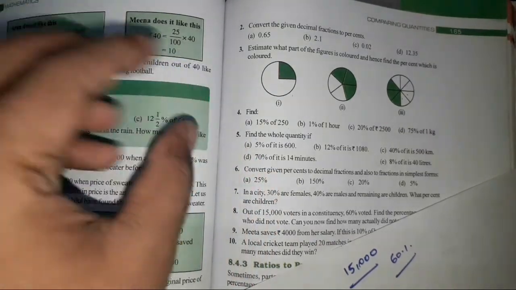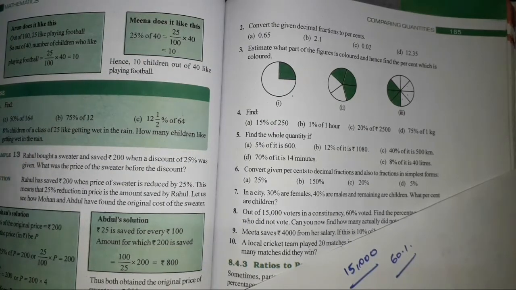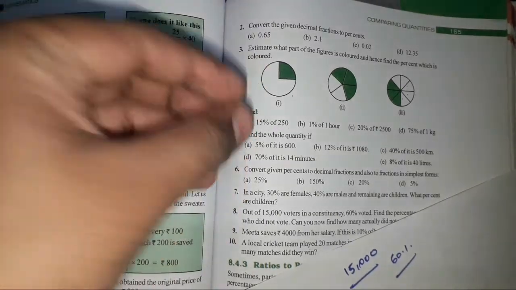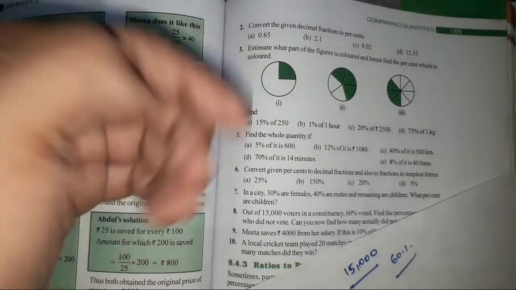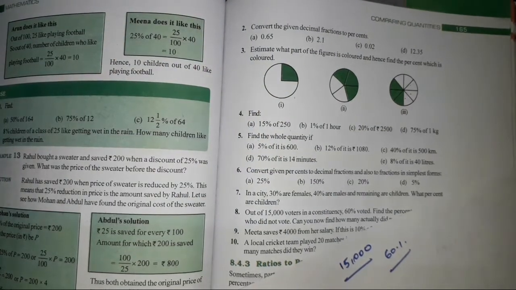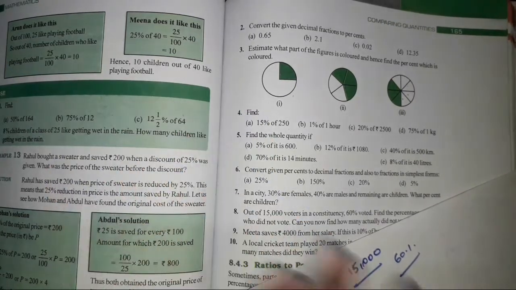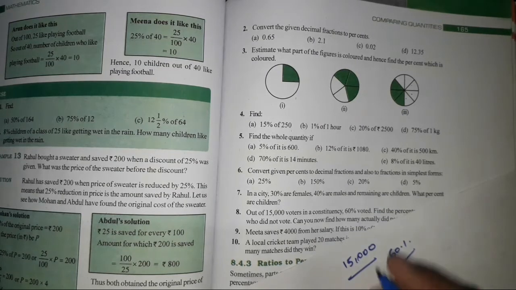Many students see this particular question and think, how can I solve this question? To solve this question you need to apply the same method which you applied in the previous questions. So see these questions very carefully. Total 15,000 voters are there, and 60% of voters have voted.